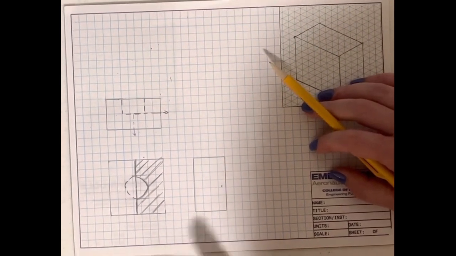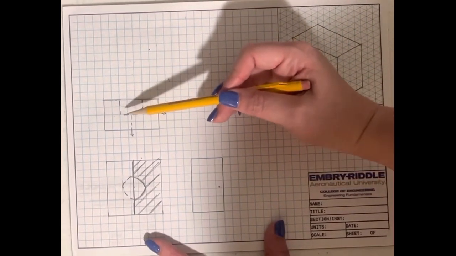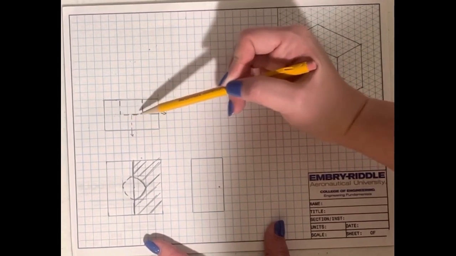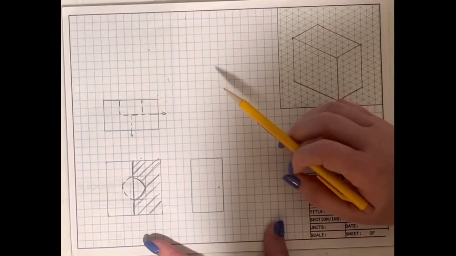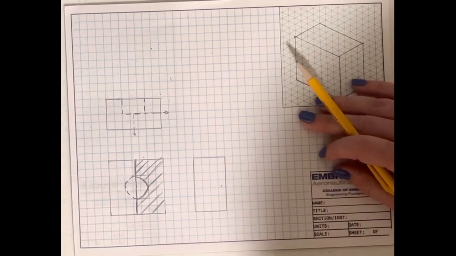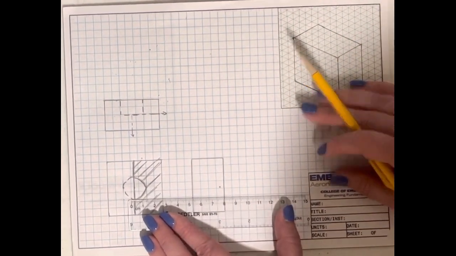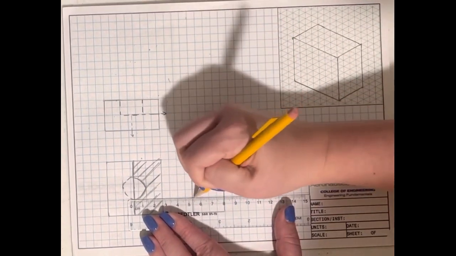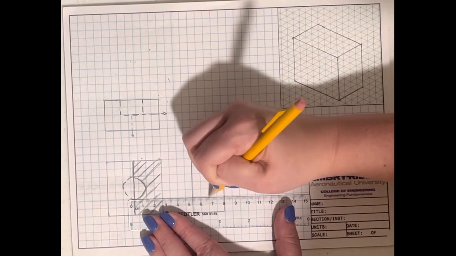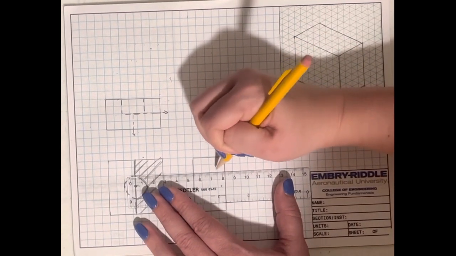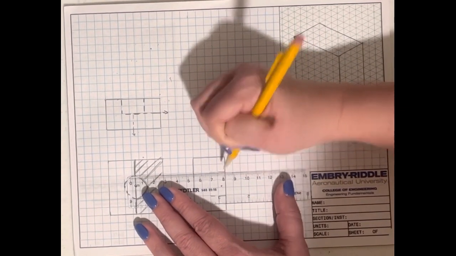Now if our hole did go all the way through on the front, on the top view here, we would show the hidden lines going all the way through, but our hole only goes halfway. Now we can't forget our hidden lines on our right side view as well. We do want to make sure we include those, only going up to the point at which it stops, so halfway through our object.